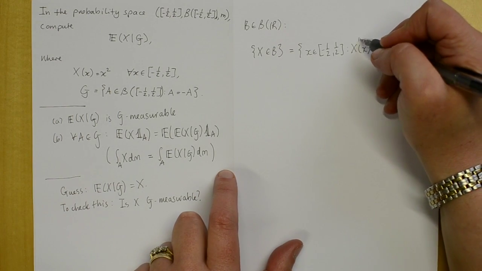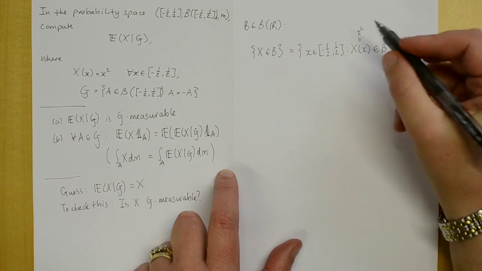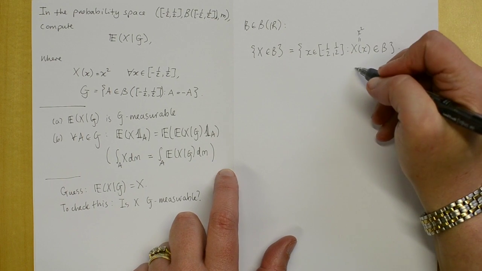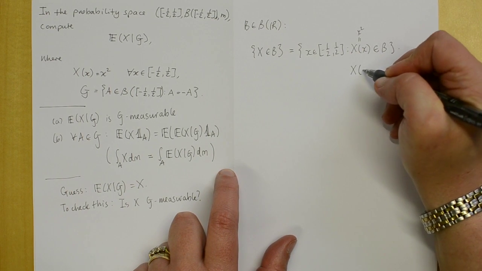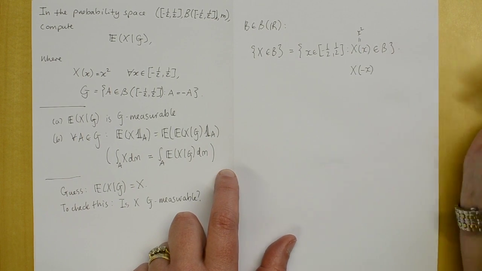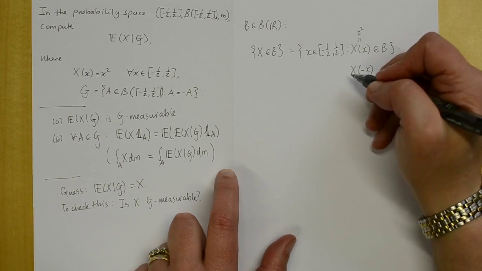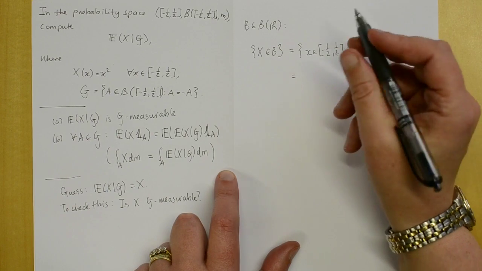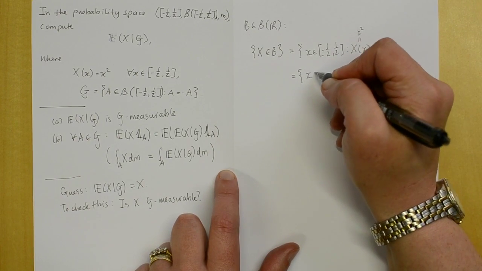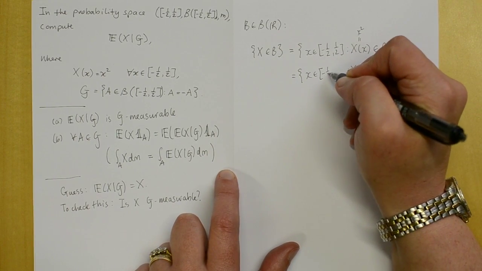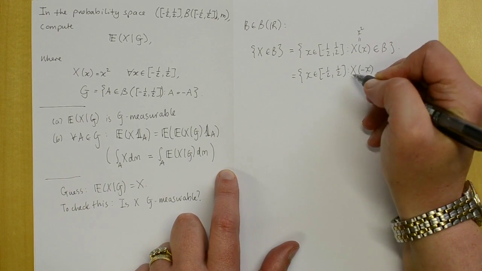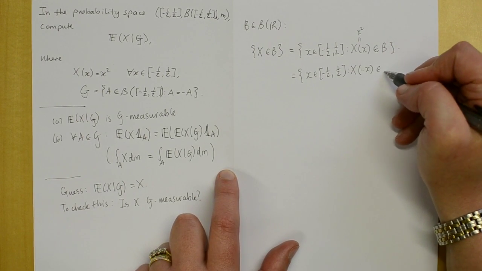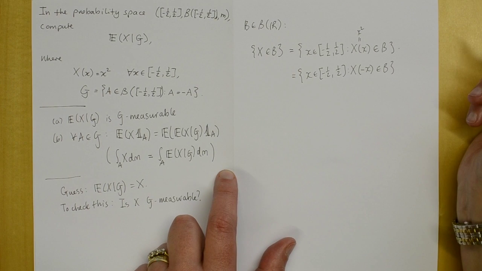Now we already know X of x is equal to x squared. So in fact x squared is also equal to X applied to minus x. So we can write this set as all the x in the interval minus a half to a half such that X of minus x is inside my set B.